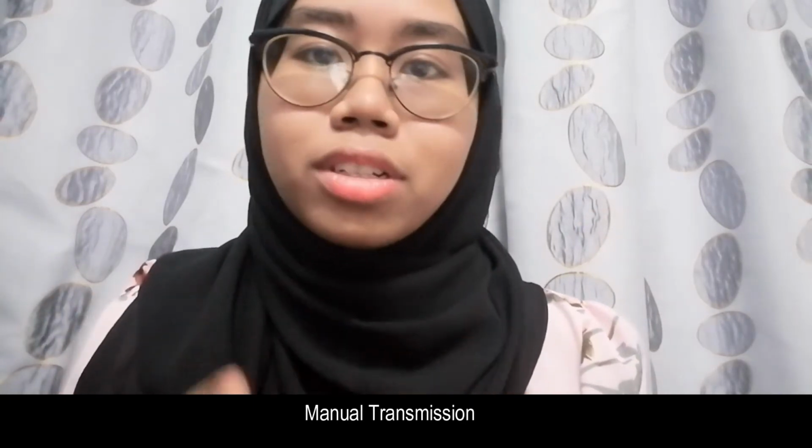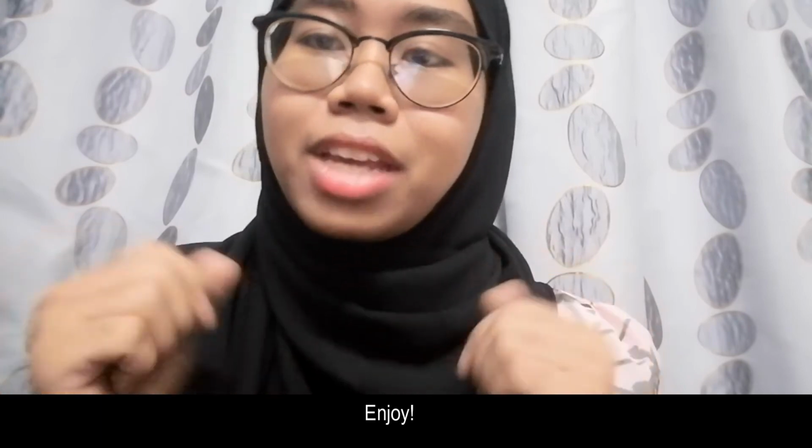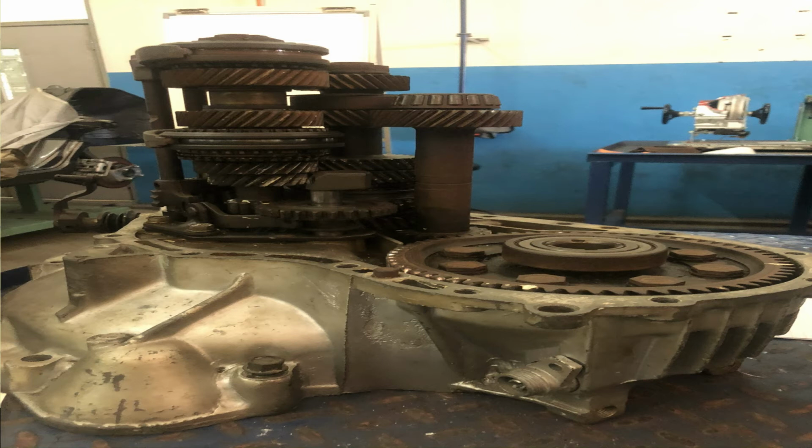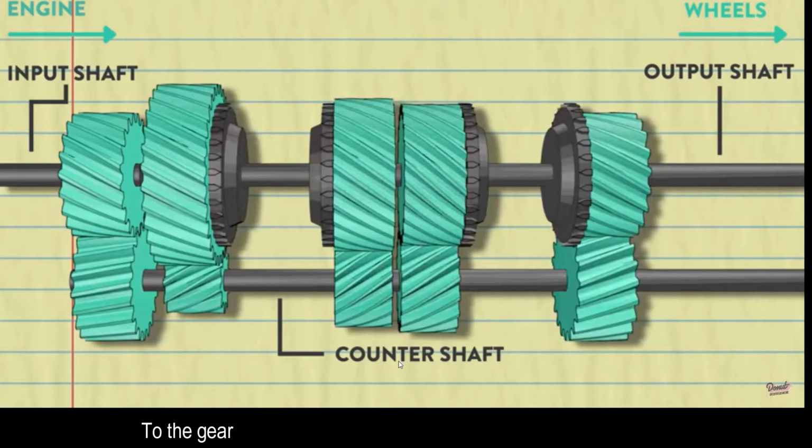Today I will be explaining about manual transmission functionality, aka manual transmission, how it works. The power comes from the engine to the input shaft, to the gear, and then to the counter shaft at the bottom, to the output shaft, and then finally the wheels.